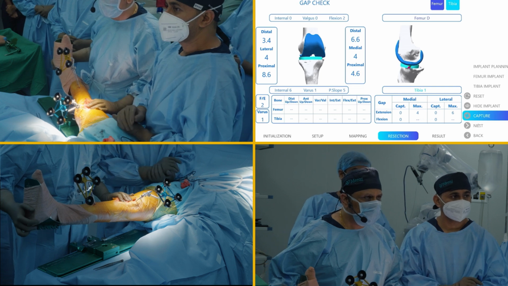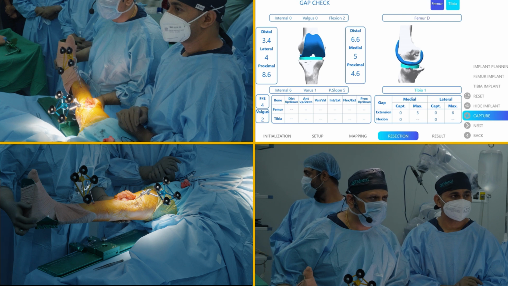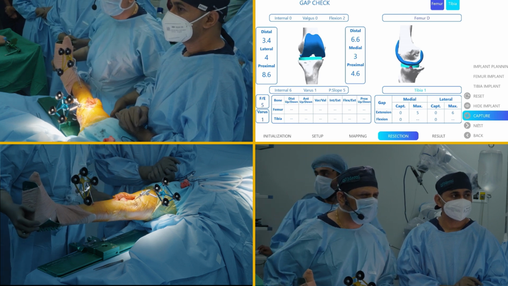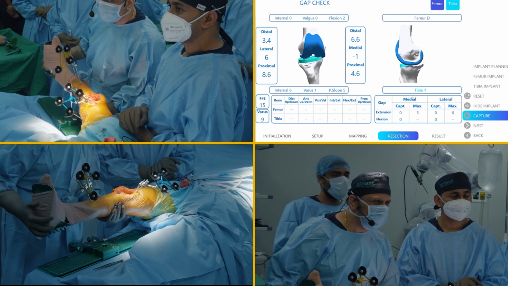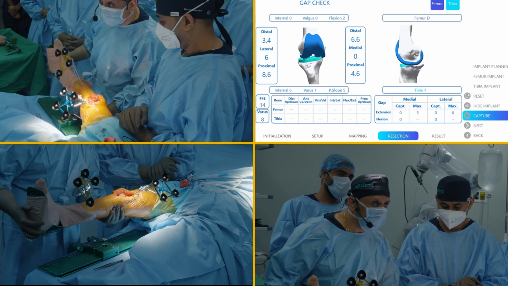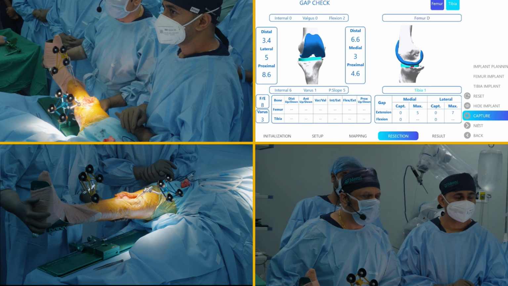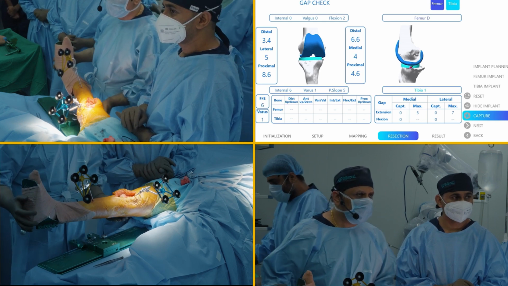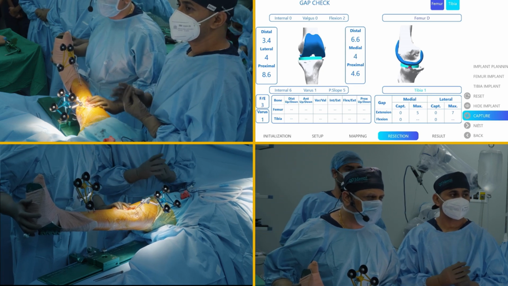Now I am trying to give the valgus stress and seeing the medial side. If you see on the screen, it's opening 5, lateral side is 4. If I leave it without stress, it is 4 and 3. If I give a varus stress, it is 6 and -1. That means it's opening more on the lateral side when I give a varus stress, and on a valgus stress it's opening very minimal on the medial side. Now the deformity is 2 to 3 degree sagittal deformity, varus is 0 to 1 degree.